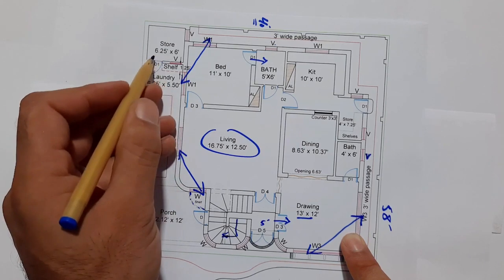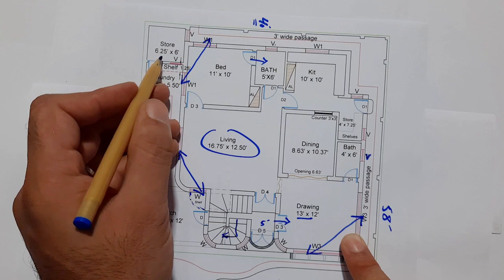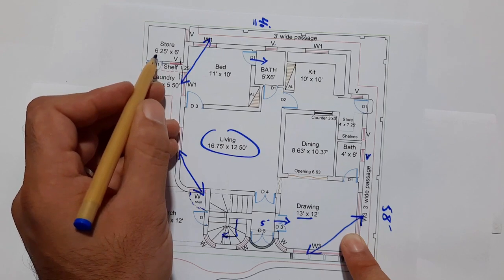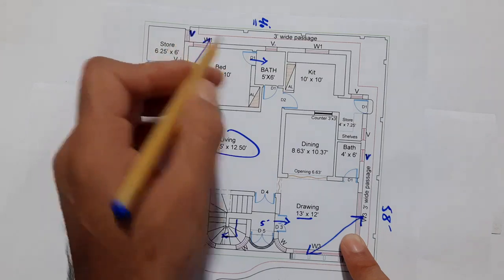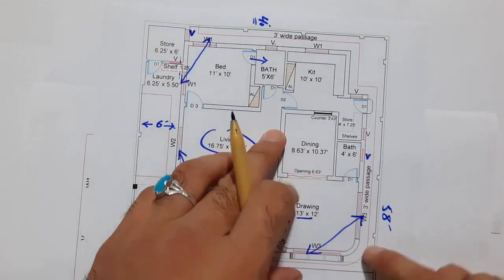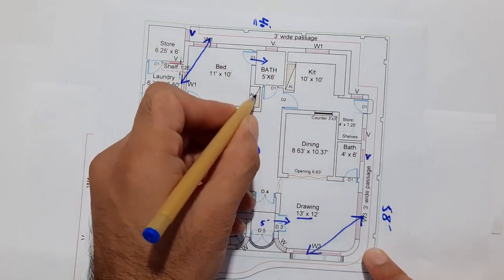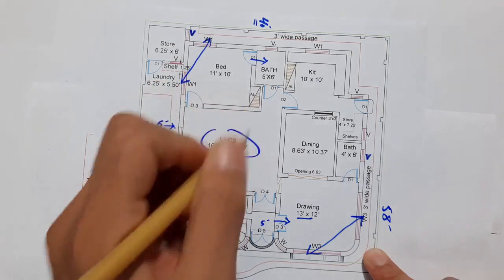Here guys, you can see this is a store, and the store size is 6 feet 3 inches by 6 feet, and also this is the ventilation to this open gallery side. Okay, next guys, you can see this is the wardrobe.